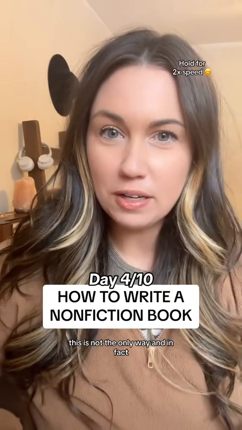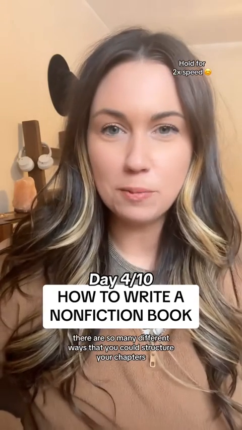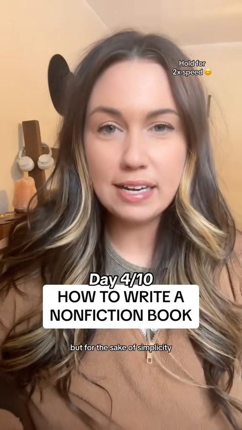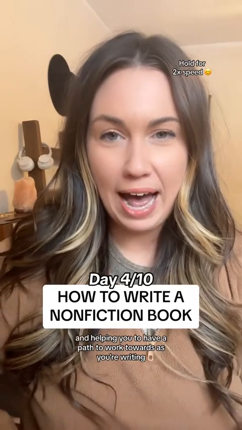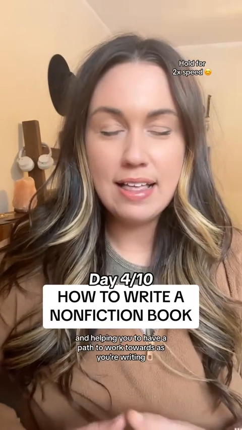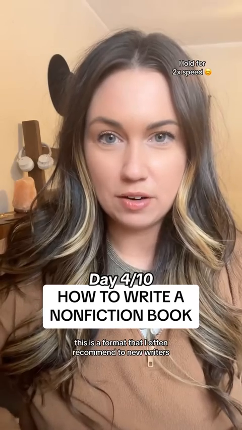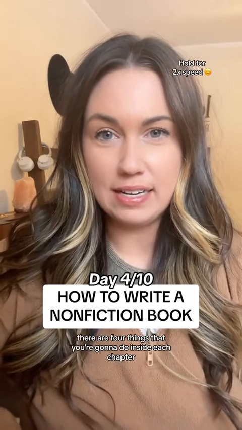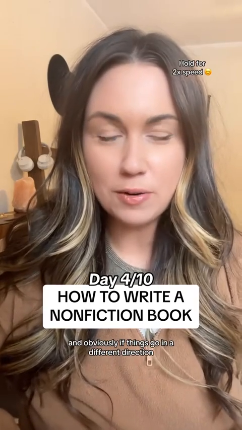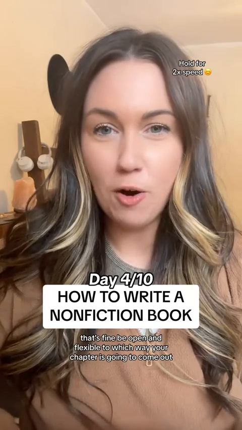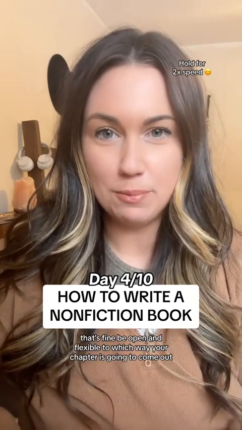Sidebar, this is not the only way, and in fact, there are so many different ways that you could structure your chapters. But for the sake of simplicity and helping you to have a path to work towards as you're writing, this is a format that I often recommend to new writers. There are 4 things that you're going to do inside each chapter. And obviously, if things go in a different direction, that's fine. Be open and flexible to which way your chapter is going to come out.